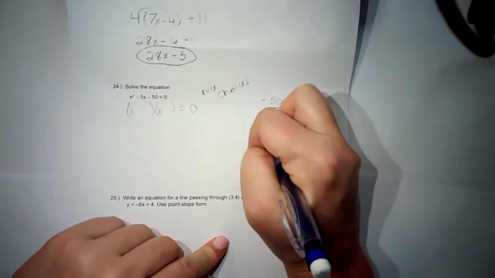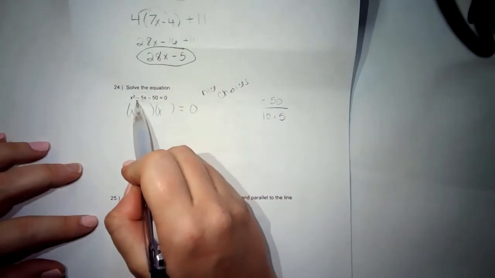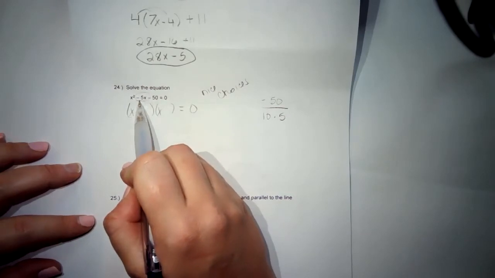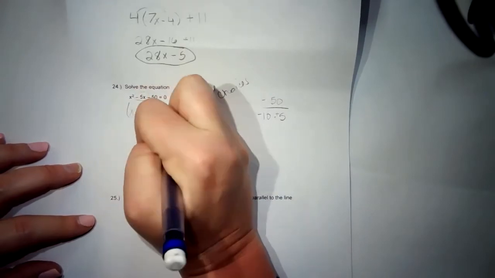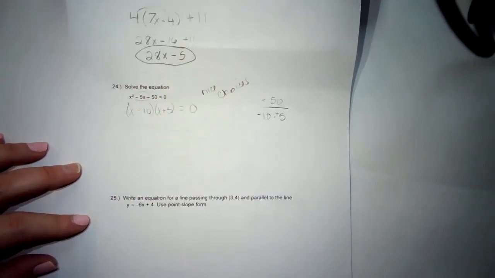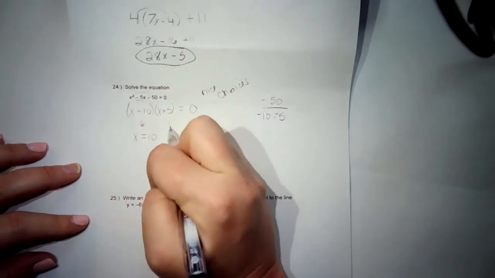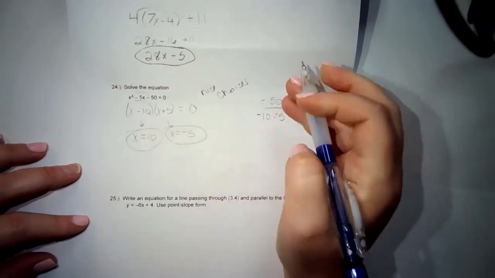So I already heard 10 and 5, easy enough. Now here's the thing you got to remember. In order to get a negative 50, somebody's got to be positive and somebody's got to be negative. Negative 10, positive 5, excellent. And that's because we want a negative in the middle, so we give the bigger number the negative. Okay, this gives us the positive 10 and the negative 5, and those are your answers.